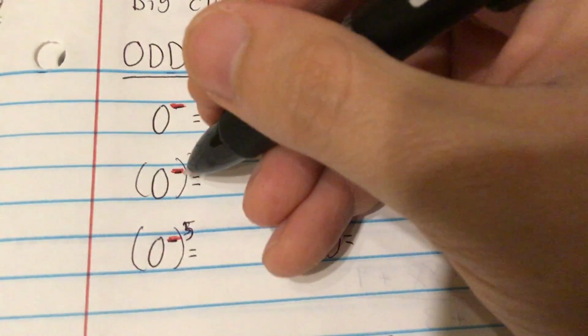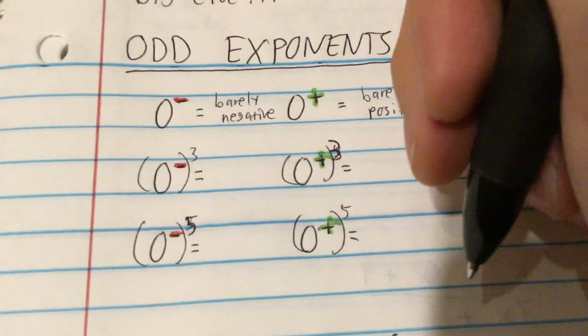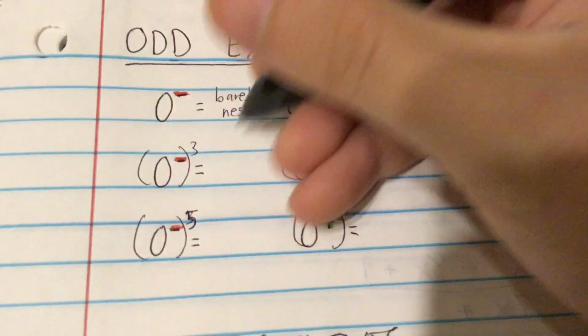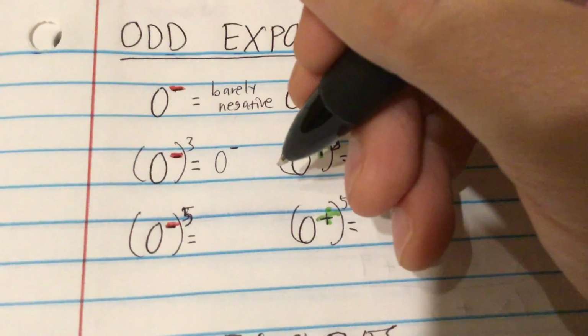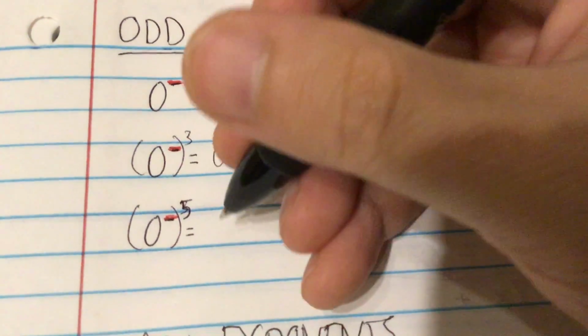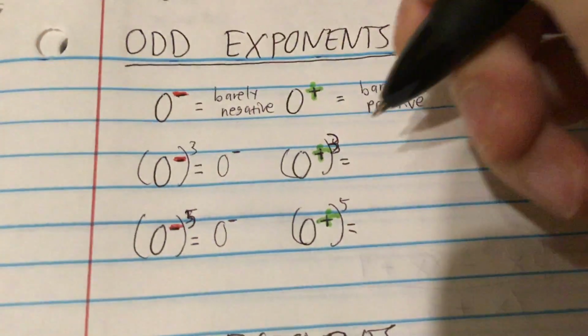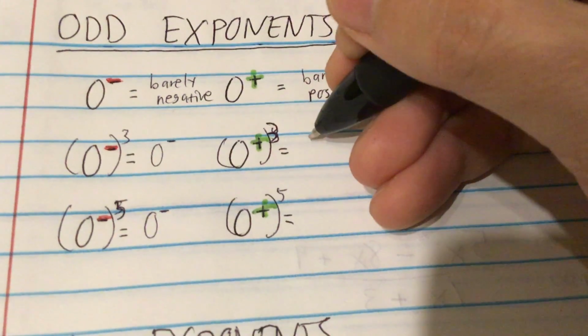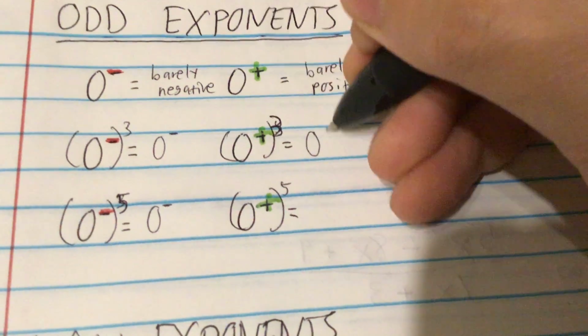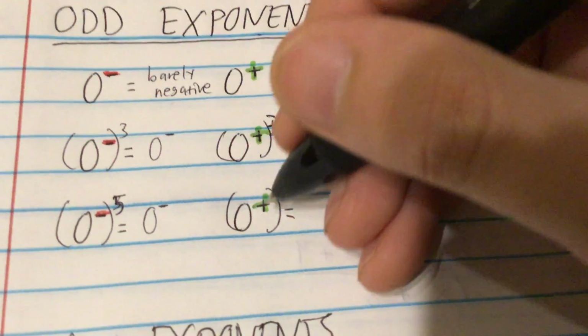Okay? Odd number of negatives, negative times negative times negative is still barely negative. So that's still 0 from the left side. Negative times negative times negative times negative times negative is still 0 from the left side.